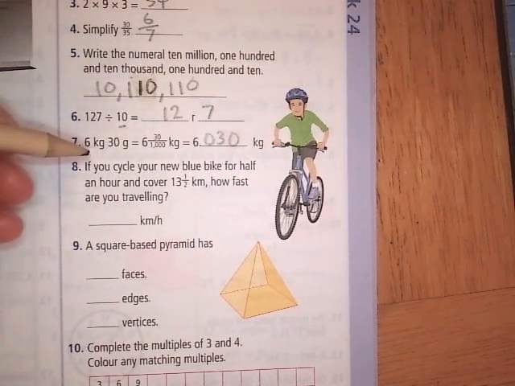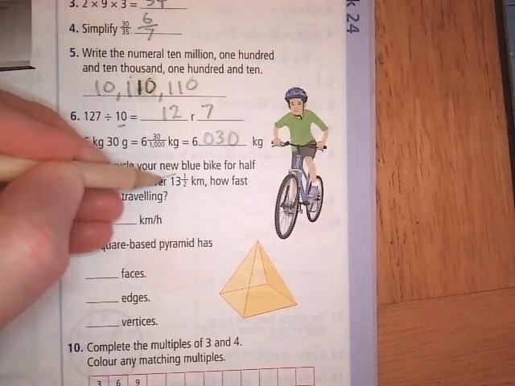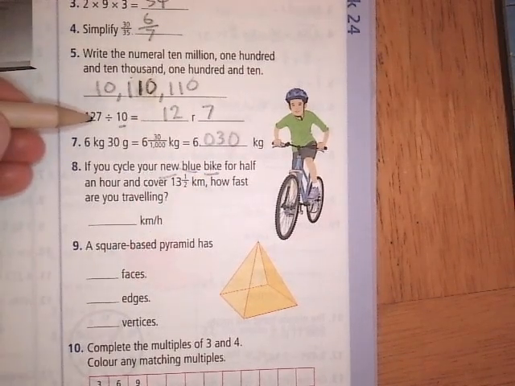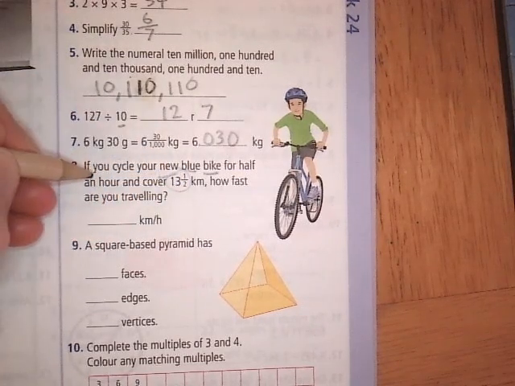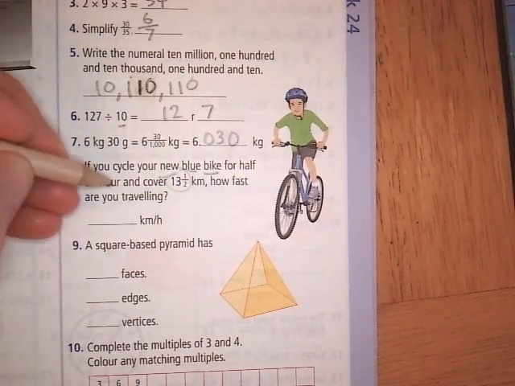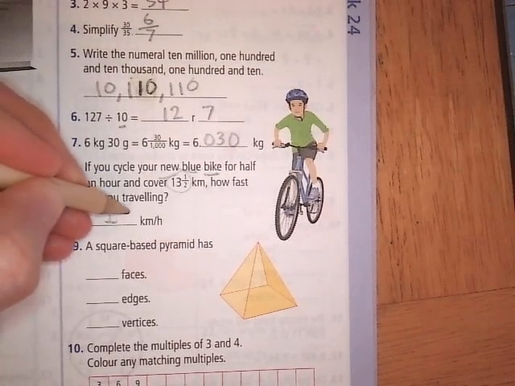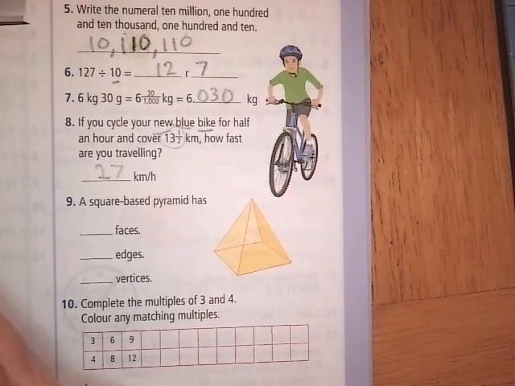And number 8, if you cycle your new blue bike for half an hour and cover 13.5 kilometers, how fast are you traveling? Okay, does it matter that it's new? No. Does it matter that it's blue? No. Does it even matter that it's a bike? No. Half an hour and 13.5 kilometers, which means in an hour you'll be doing double 13.5, and double 13.5 is 27. Yes, 27 kilometers an hour, which is pretty fast on a bike.